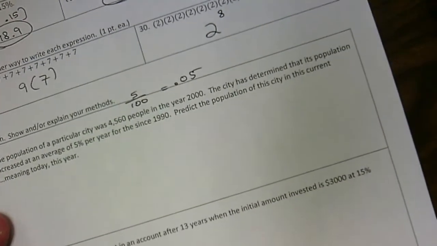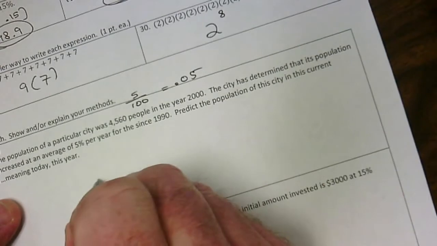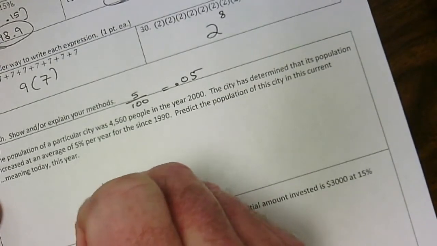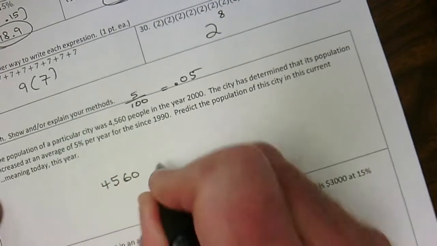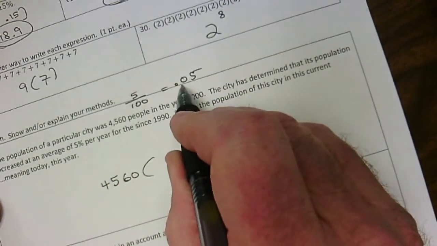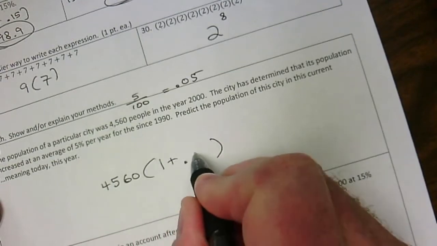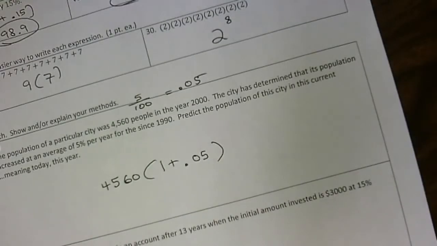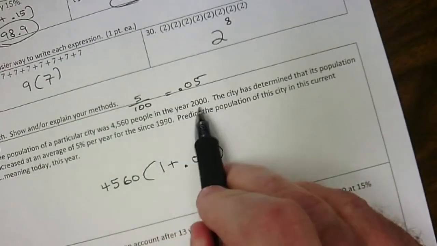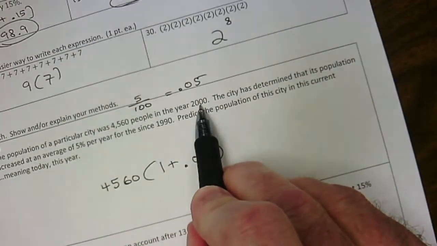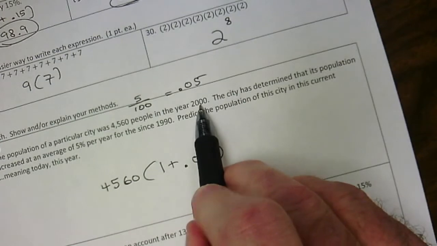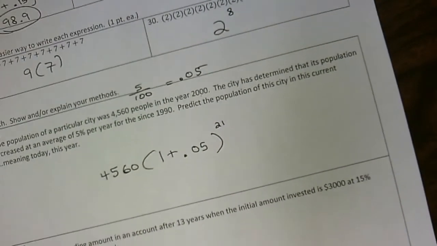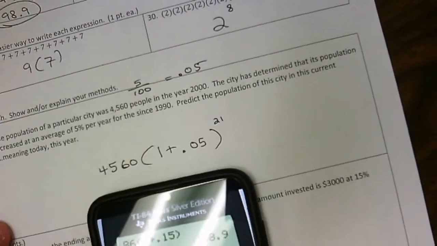This is 2021. So the starting amount, multiplier, number of times you're going to use the multiplier. Starting amount, multiplier, increasing by 5%. Number of times you're going to use the multiplier. Well, this population was in the year 2000. So we are 21 years later now. So there's the number of times we're going to use that multiplier. So let's get that answer here.